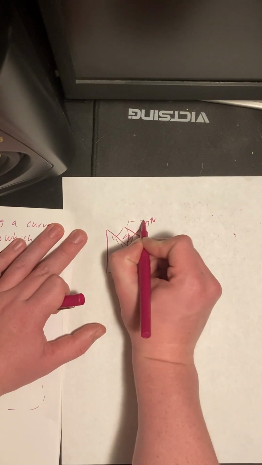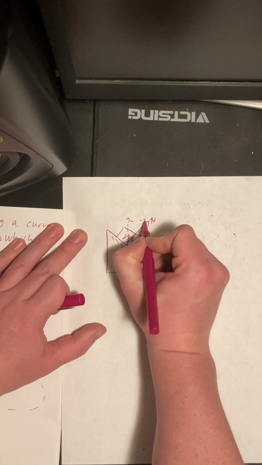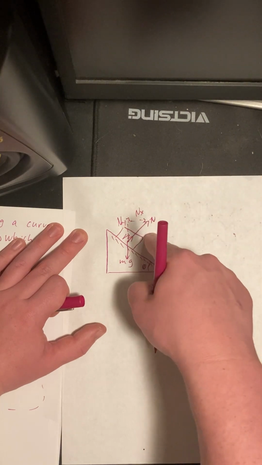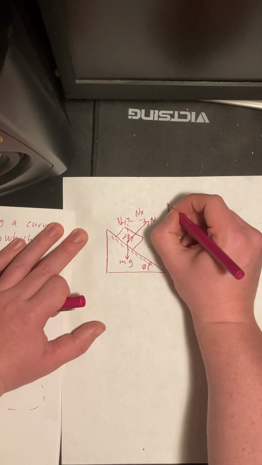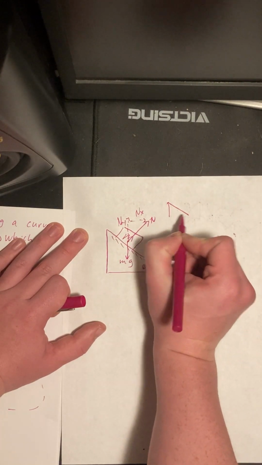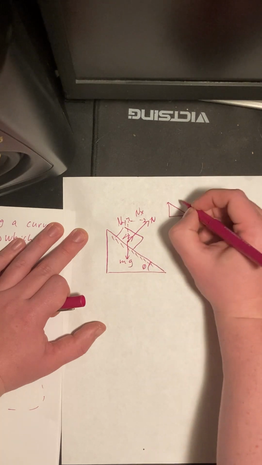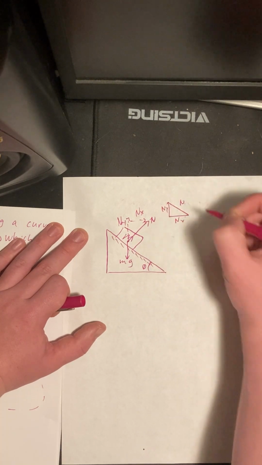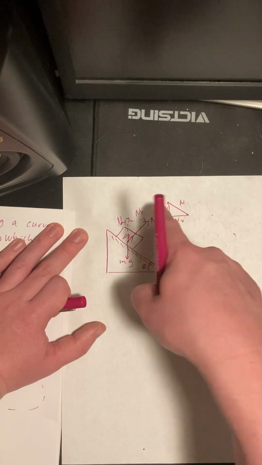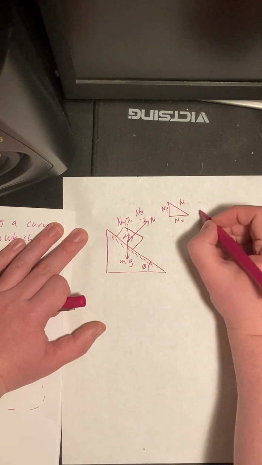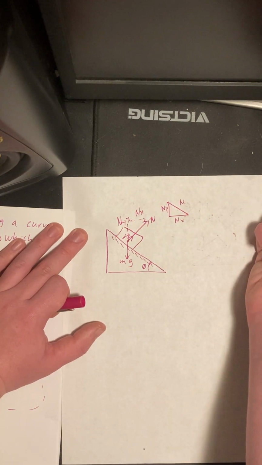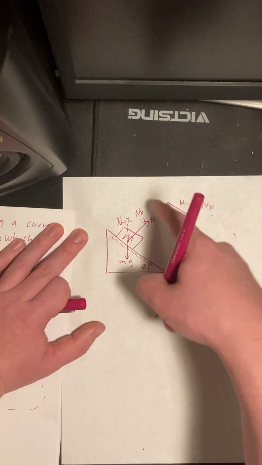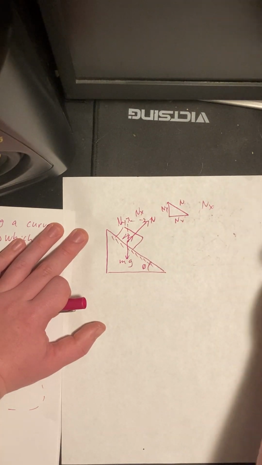So let's make this a triangle. Boom. ny and nx. Let's redraw this triangle right side up: n, nx, and ny. So these nx's and ny's should be equal to, well, let's do nx first: nx equals n sine theta, which is the angle.